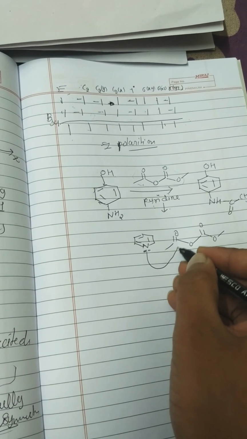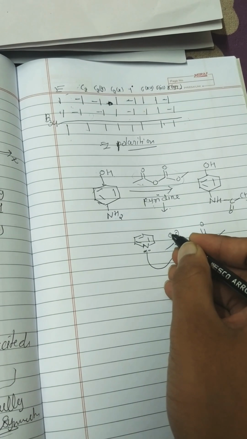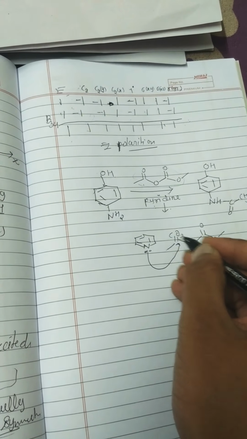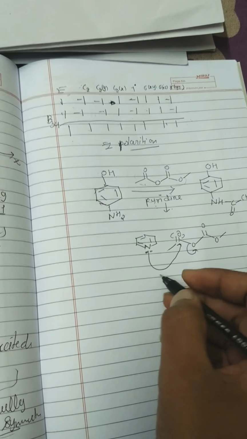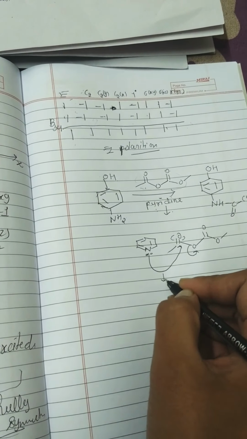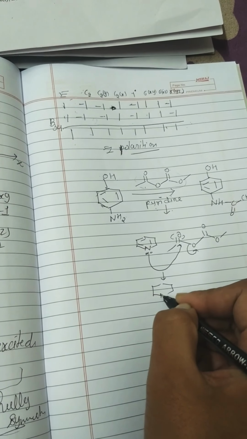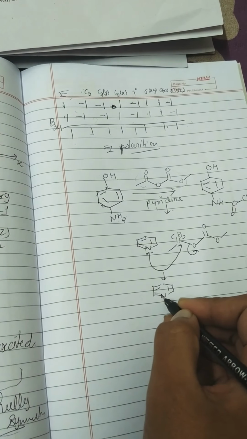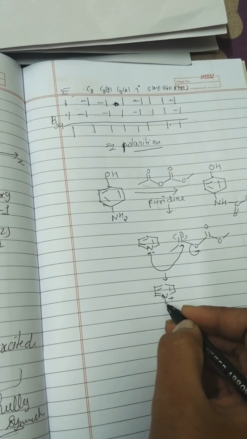First, this lone pair will attack here and this will leave, leading to the formation of this positive adduct.